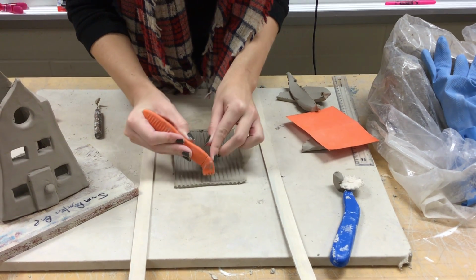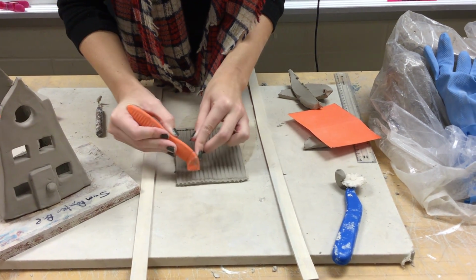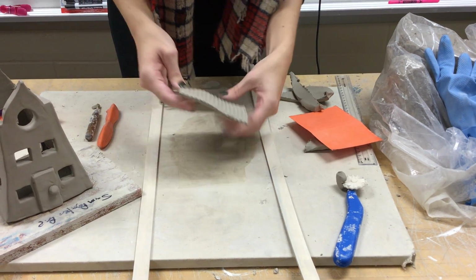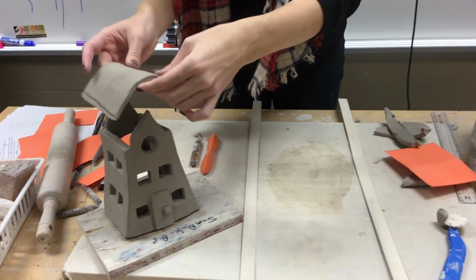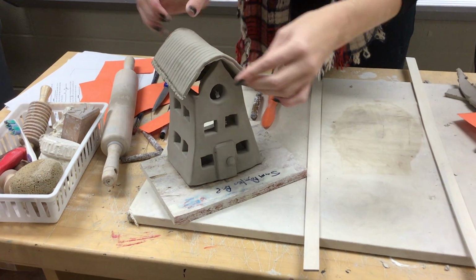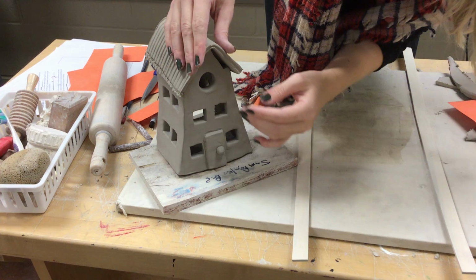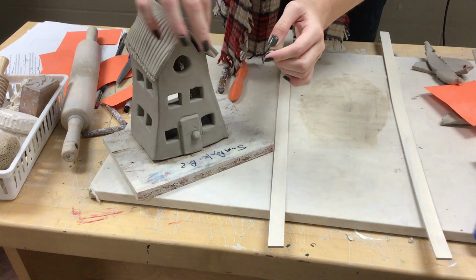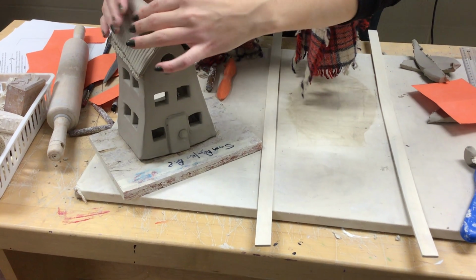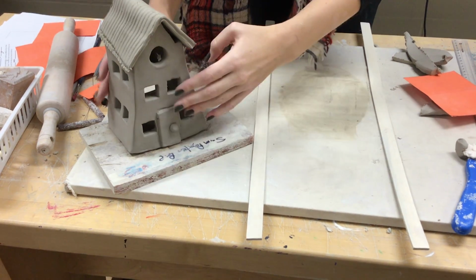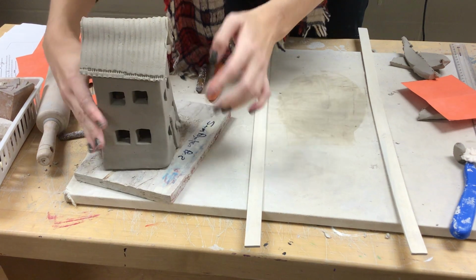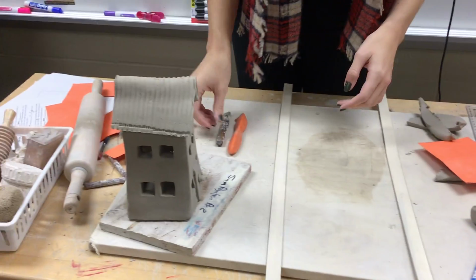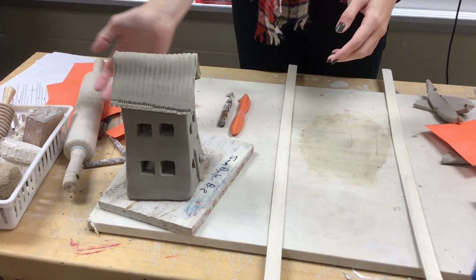And the texture will get a little less intense as we curve this piece of clay, so we can add even more to it once it's on. So now you're just going to score and slip like usual, and I would try to smooth out just these outer edges as best as you can. And like I said, this will start to change a little bit as you fold the roof over top. So you can go ahead and go back with the texture tools and add even more.